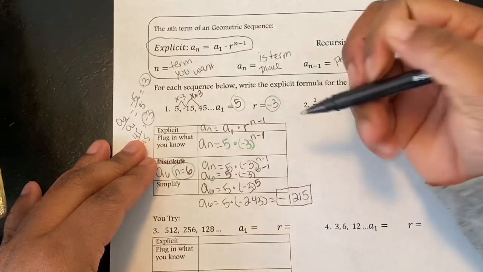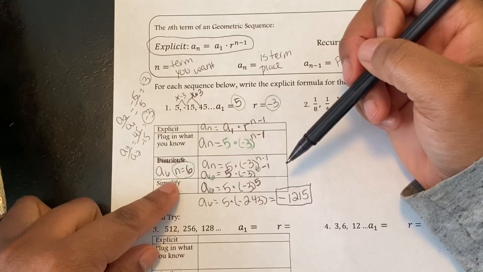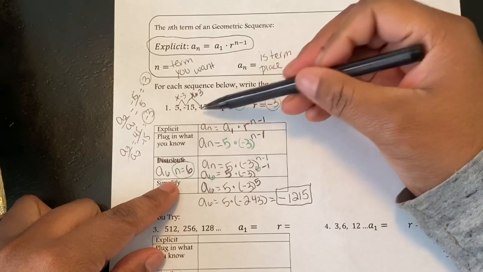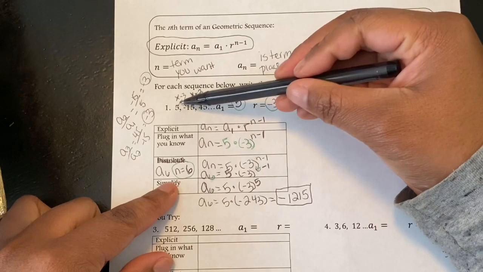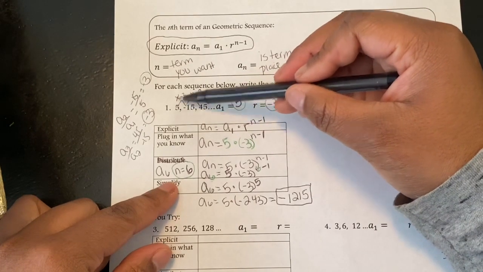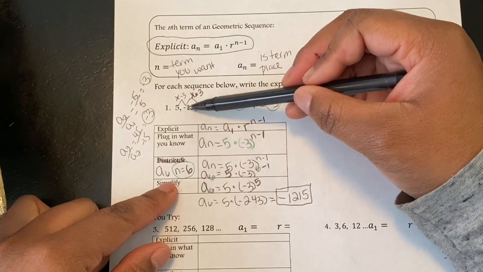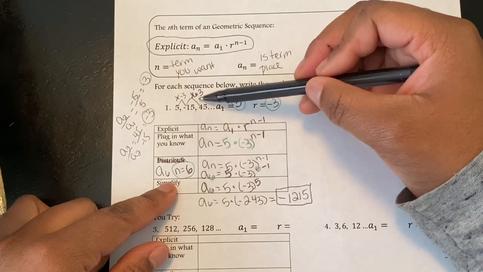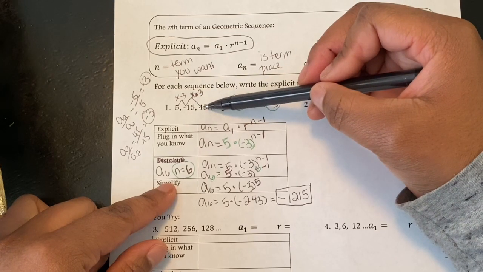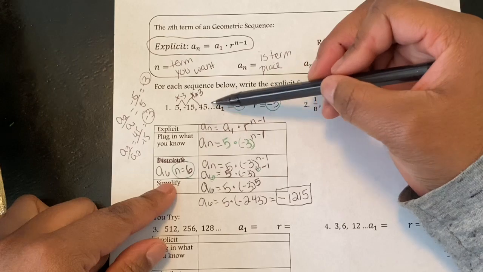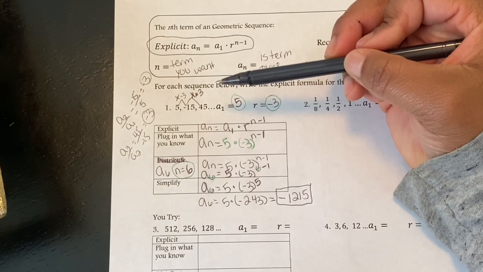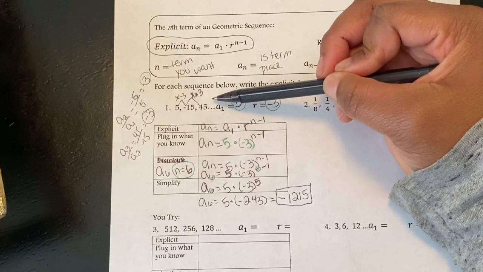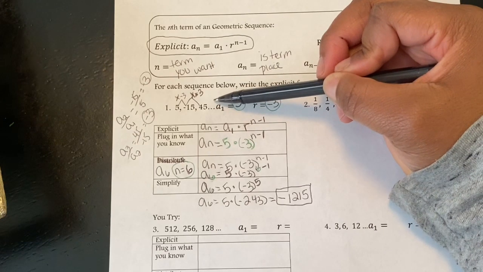So the question is, what is the sixth term? The sixth term of this sequence is negative 1,215. That means that if I did 5 times negative 3, I get negative 15. Negative 15 times negative 3, I get 45. 45 times negative 3 is negative 135. That's the fourth term.